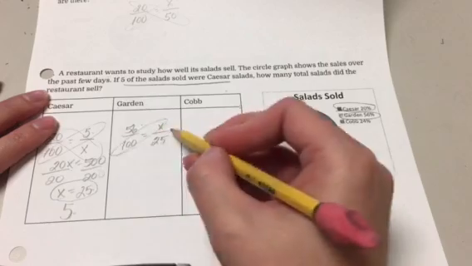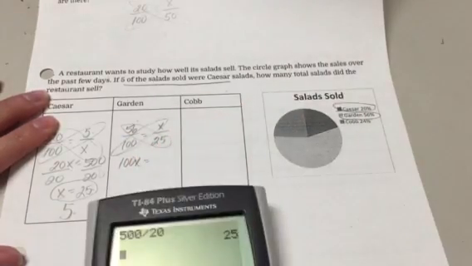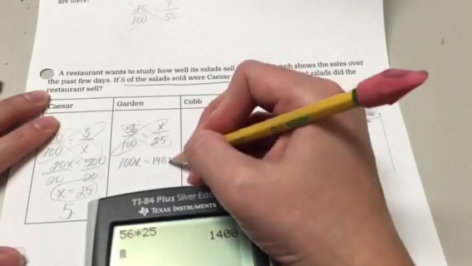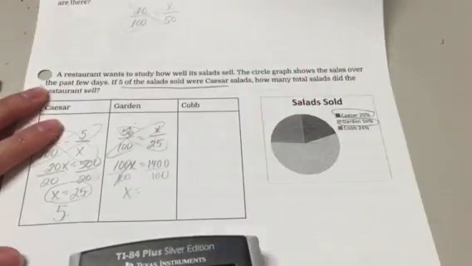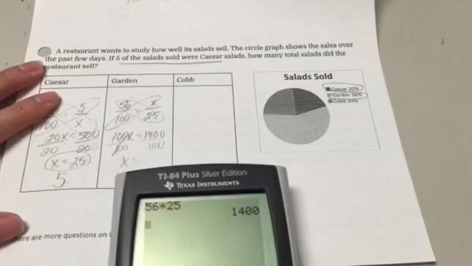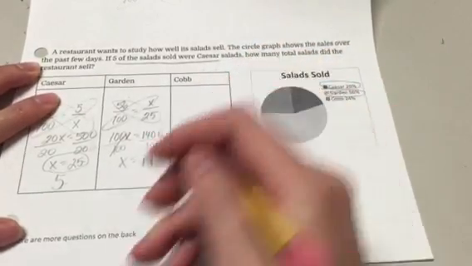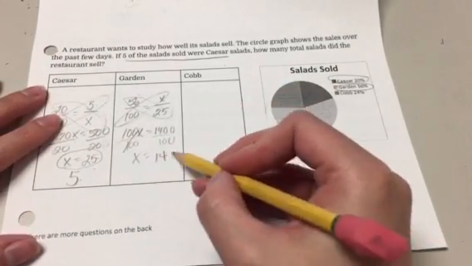So now I can cross multiply, get 100x, and now I want to do 56 times 25, which is 1400. I'm going to divide both sides by 100. So 1400 divided by 100 gives us 14. So of the 25 salads, 14 of them are garden.